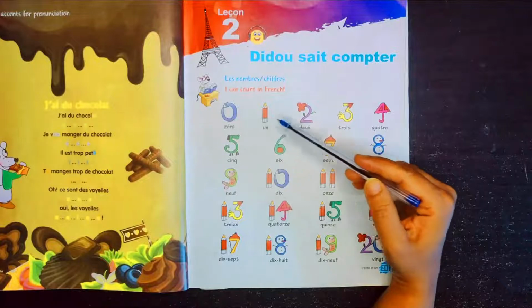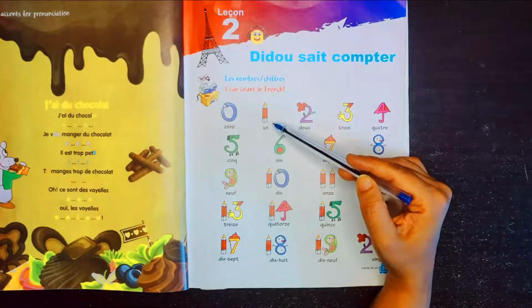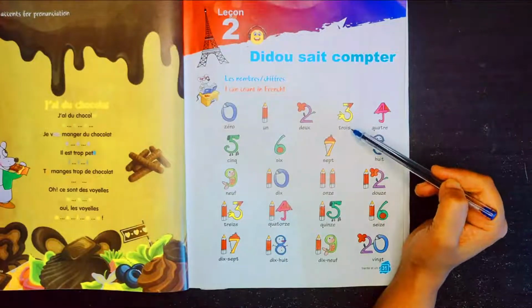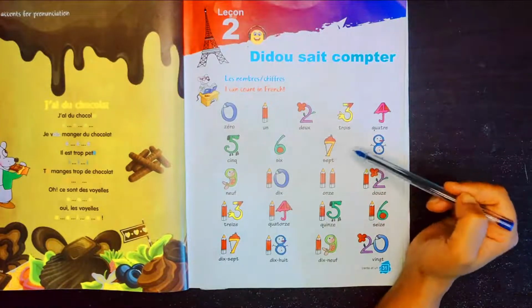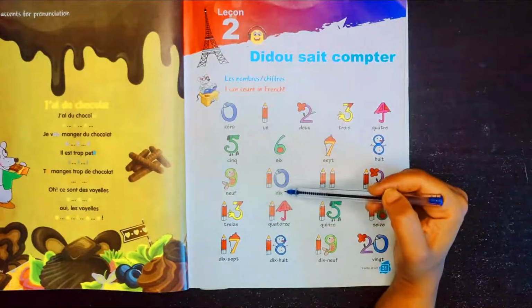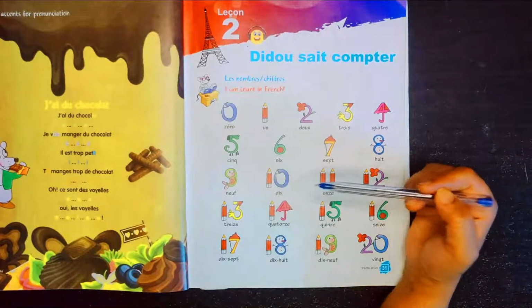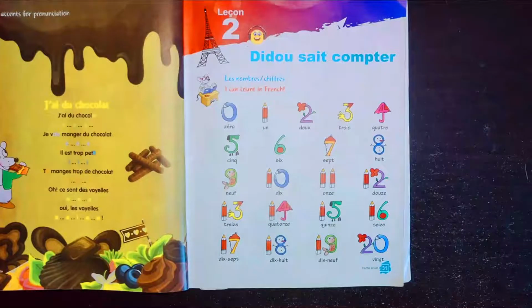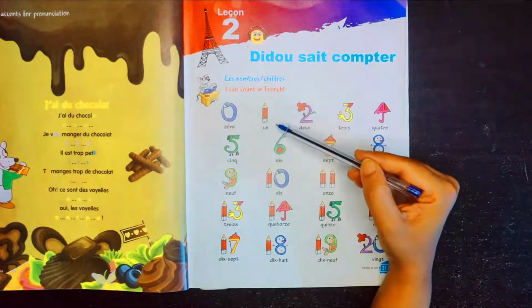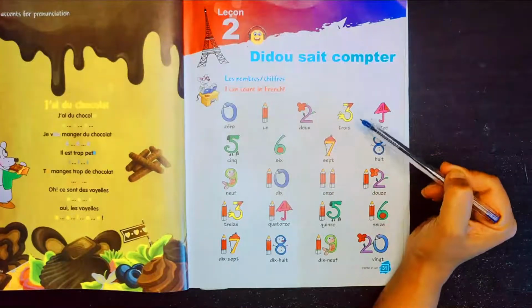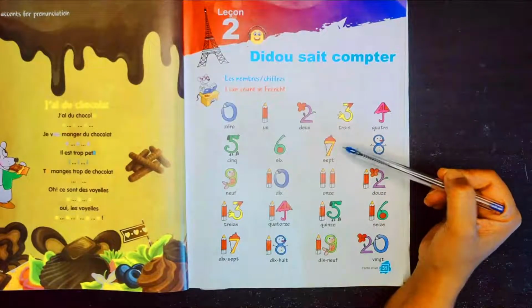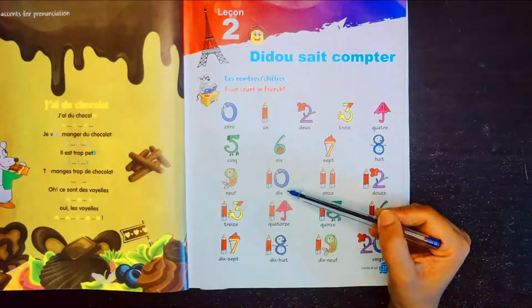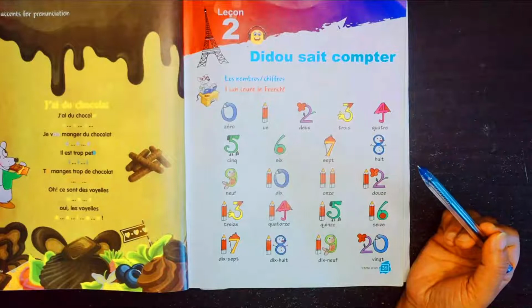Let's start again. So we say 0, 1, 2, 3, 4, 5, 6, 7, 8, 9 and 10. Now I hope you've become confident in reading the numbers. So let's do it again. 0, 1, 2, 3, 4, 5, 6, 7, 8, 9 and 10. Okay children, you've become confident now?